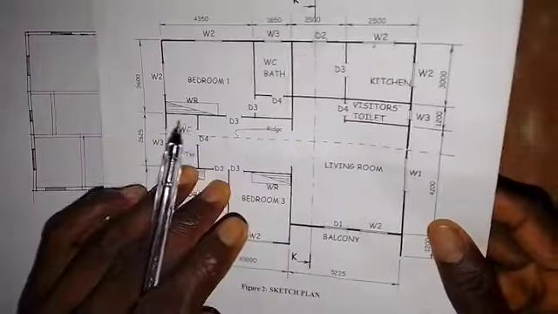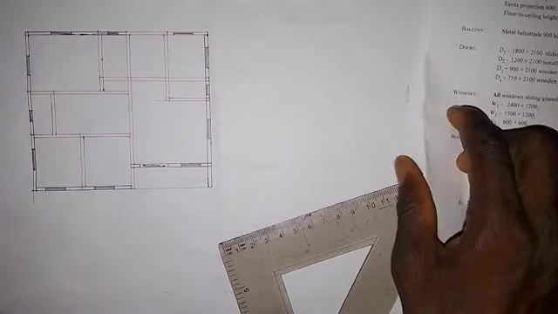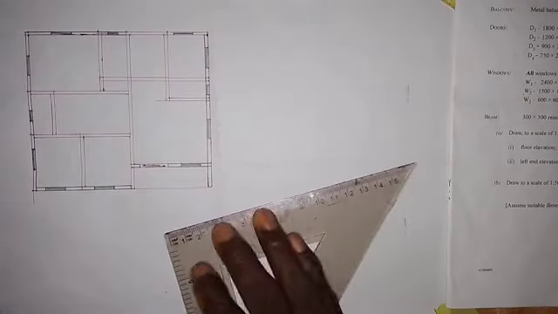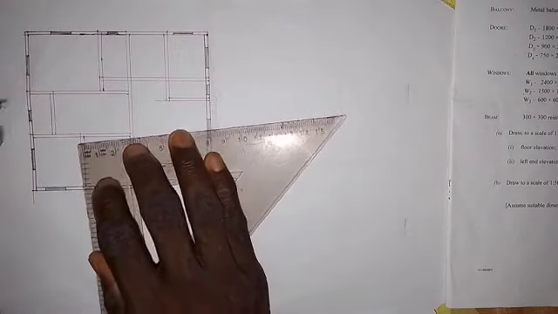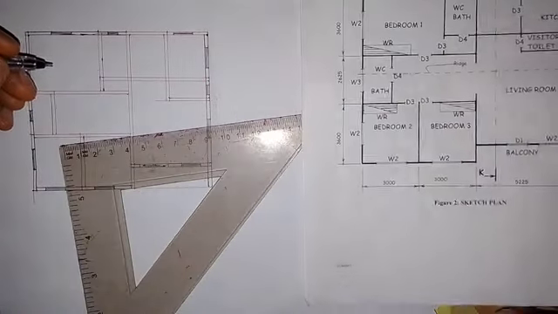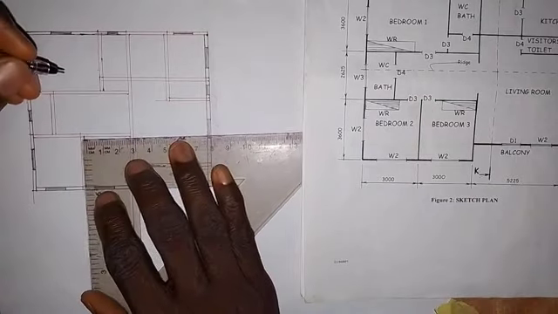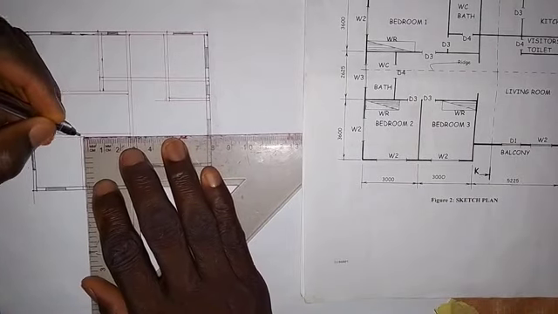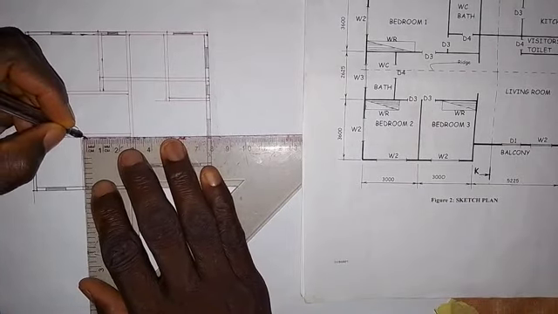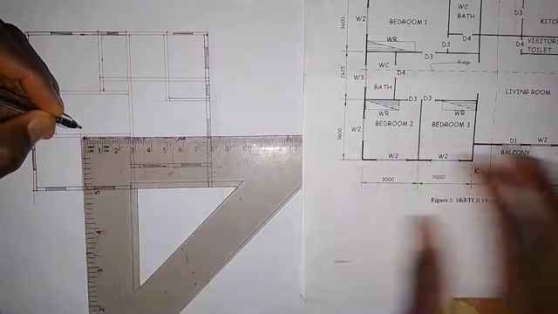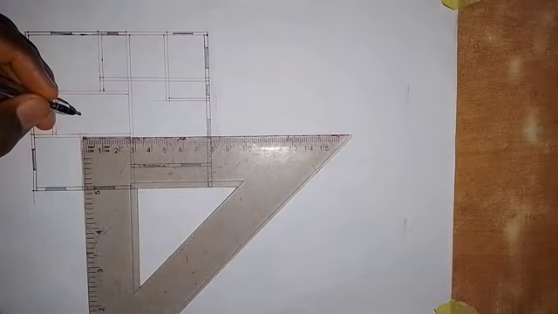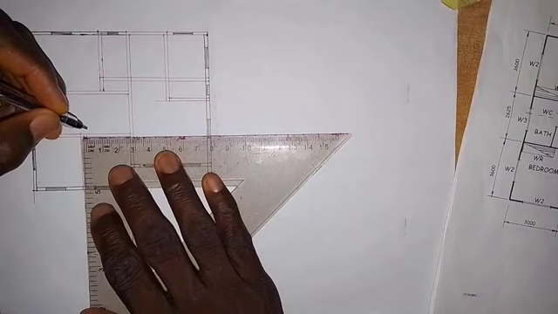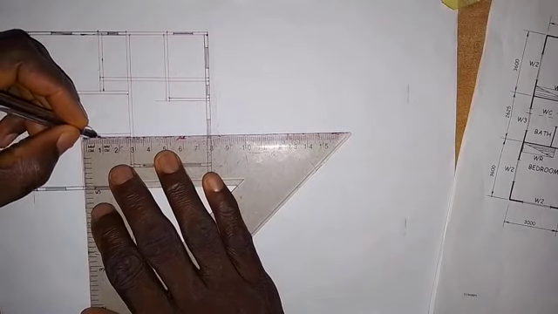So D3, we have it to be a flush door, but we are only using the width here in the plan. So here we have one, and here we have one. So I'm fixing one here. That's 900, that is 9 millimeters.